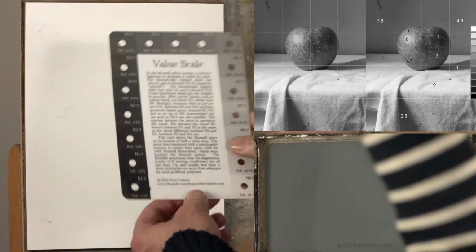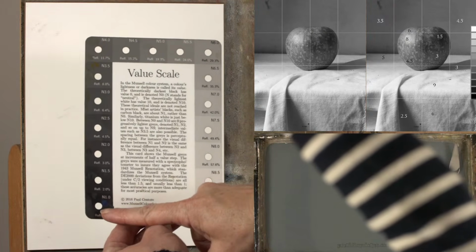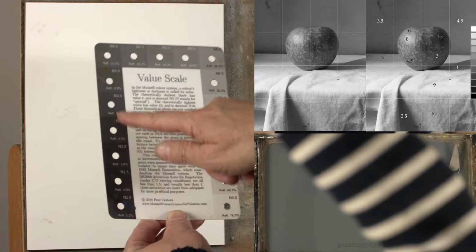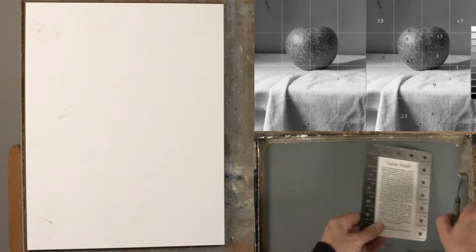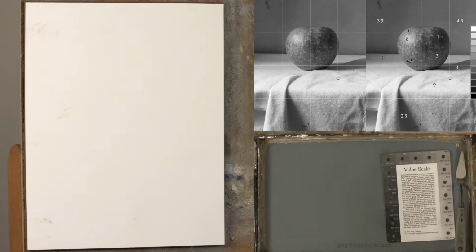It's laminated, and it gives you the entire Munsell scale from right down the bottom to right up to the top in half steps. Insanely useful, and it's insanely cheap. It's like $10.